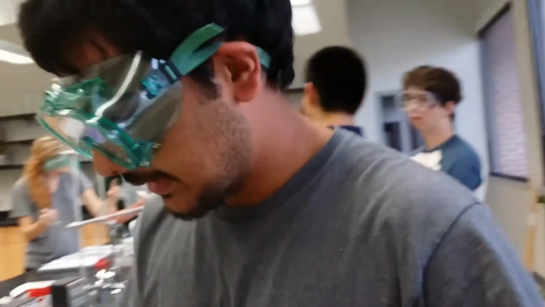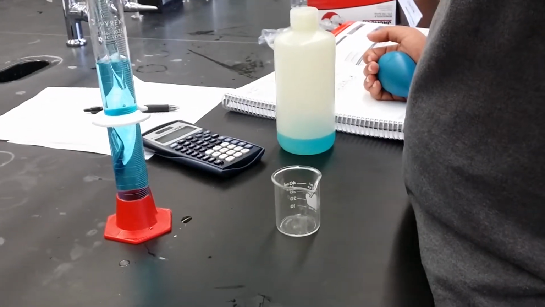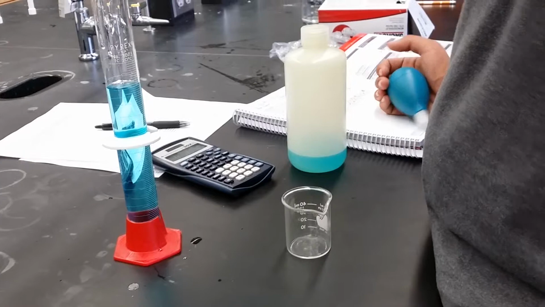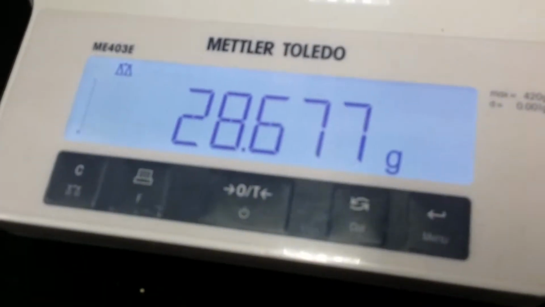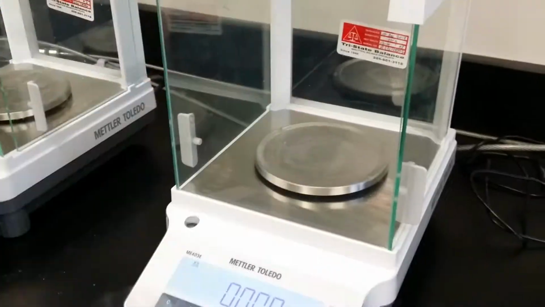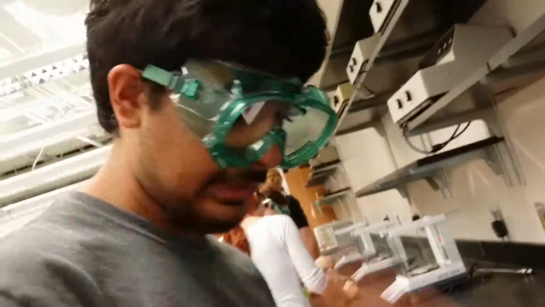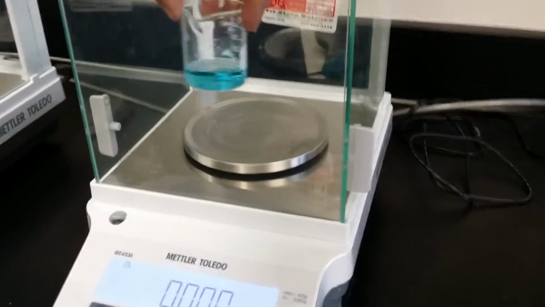Guys, okay, so I'm going to do the final one. So we're going to take out 10 ml, right? There is 10 ml exactly. So we got to go weigh the beaker first. It's 28.677. Now, this is going to take a while, so we're going to cut a bit. Alright, so that's 10 ml right there. Okay, now we're going to weigh this.